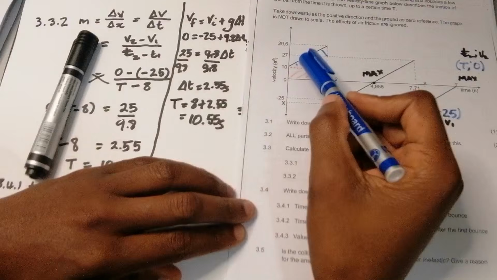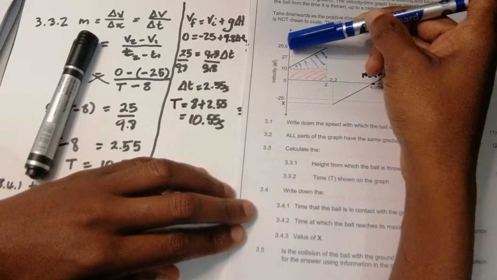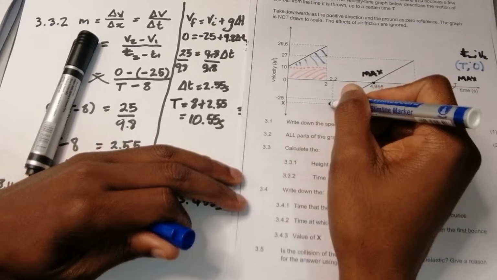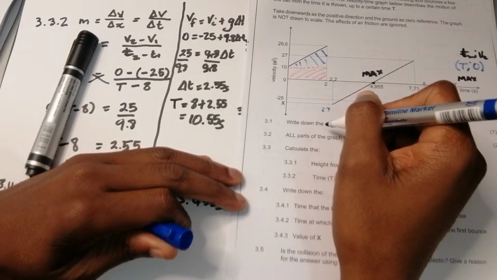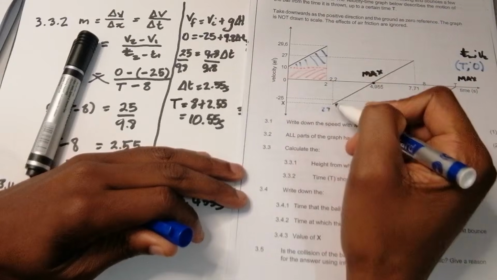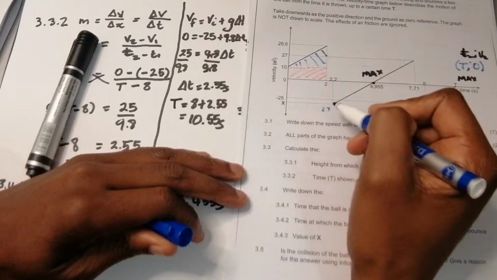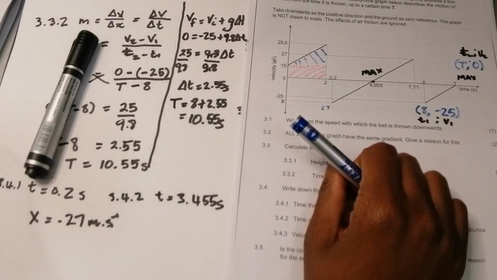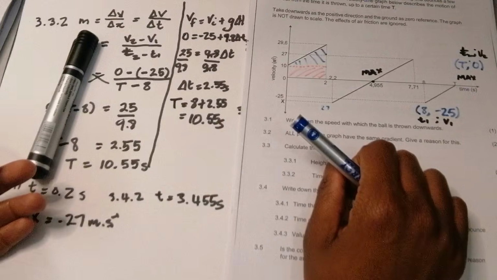So if you look at this, the velocity with which it landed on the ground was 29.6, but it leaves the ground at minus 27, at 27 meters per second, right? Okay, so what does that mean? It means that it has lost some of its kinetic energy. And obviously, you would imagine if a ball lands on the ground, you'd hear a sound, isn't it? So some of the energy would be used to produce that sound, right?